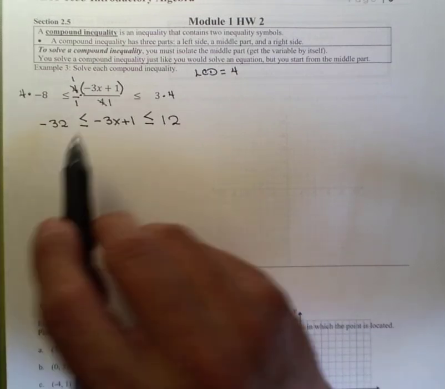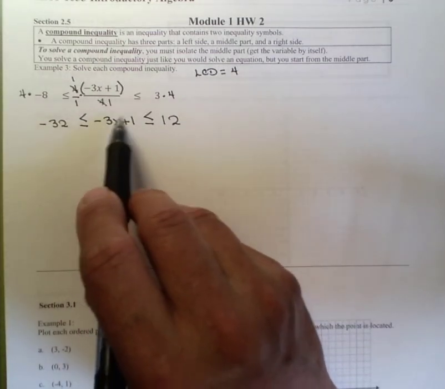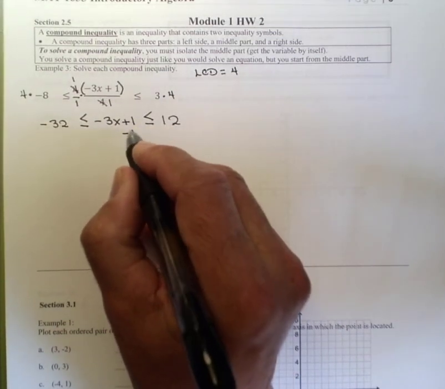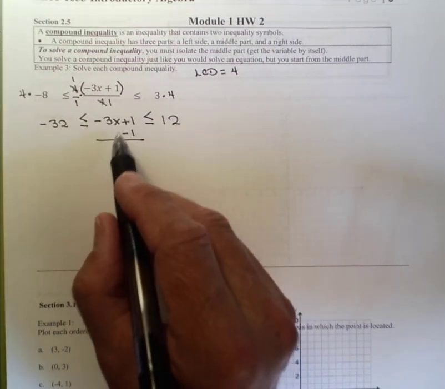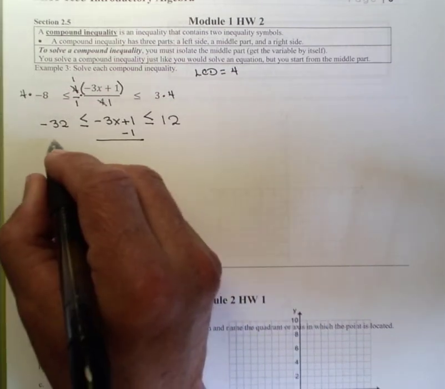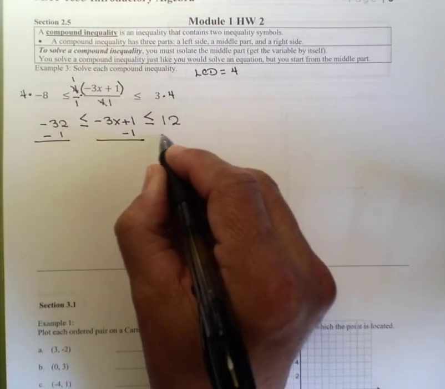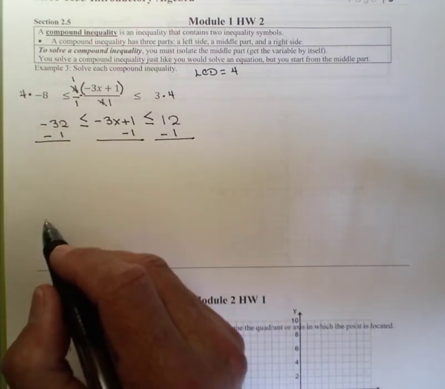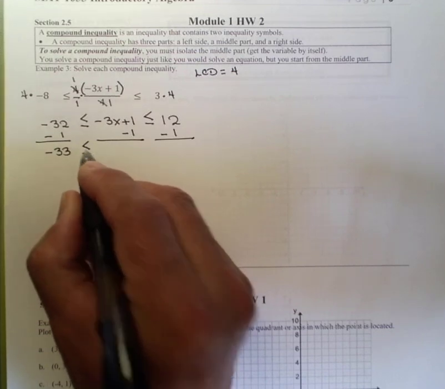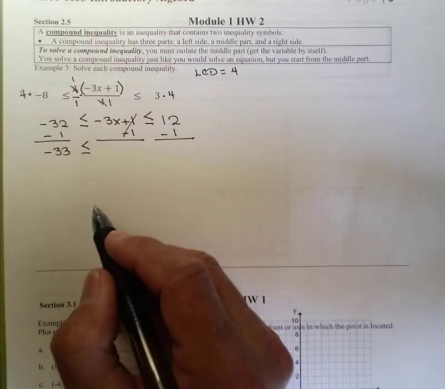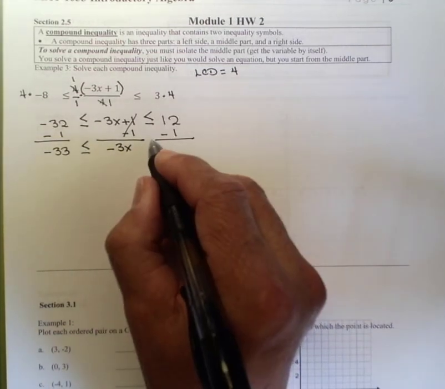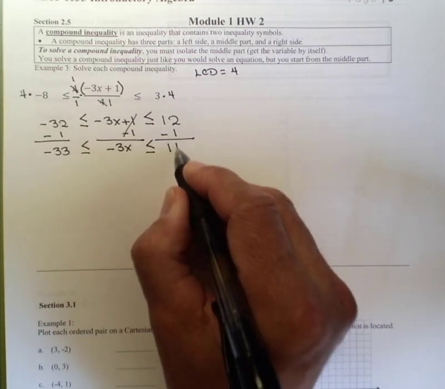Next, find your variable. It should be in the middle. Your variable term has to be isolated. Well, it's not. It's got plus 1 with it. Well, let's get rid of it. We're going to subtract it. But if we do something to an inequality, a three-sided, a compound inequality, we've got to do it to all three sides. So I'm going to come over here and subtract 1. And I'm going to come over here and subtract 1. Negative 32 minus 1 becomes negative 33. Bring down my inequality. I get rid of this 1 in the center of it. It just has a negative 3x now. Bring down my inequality, and I say 12 minus 1 is 11.